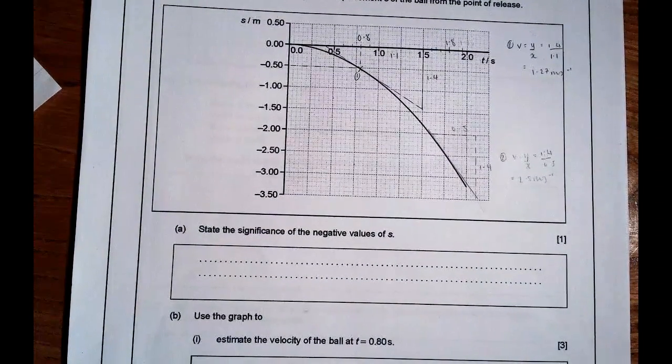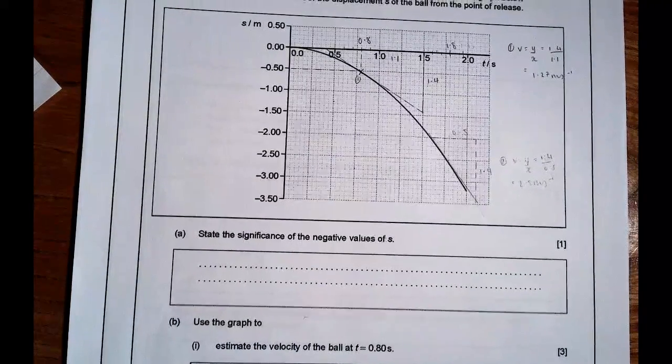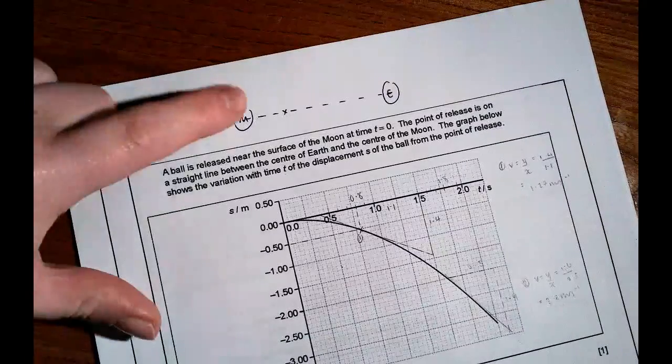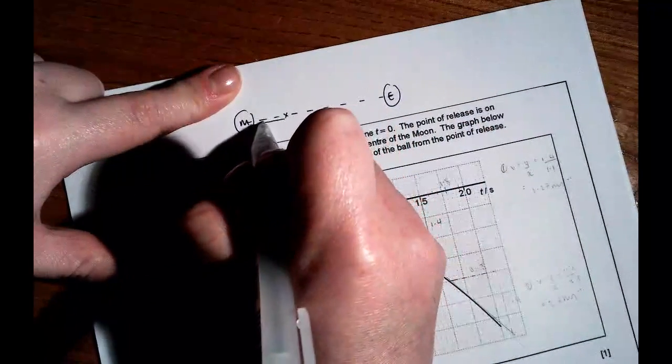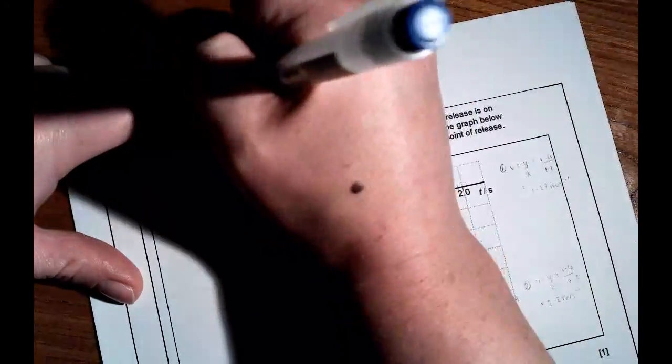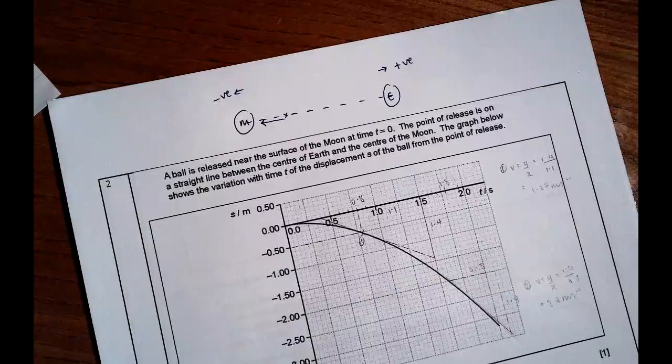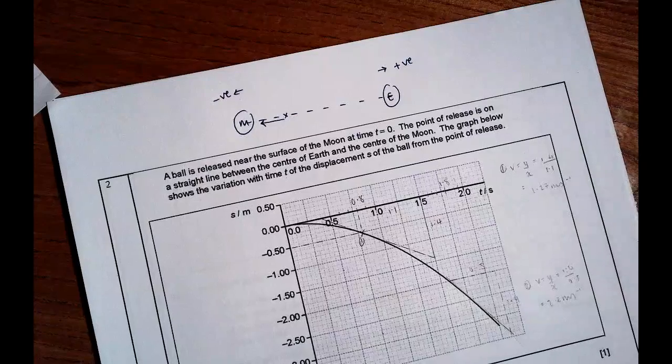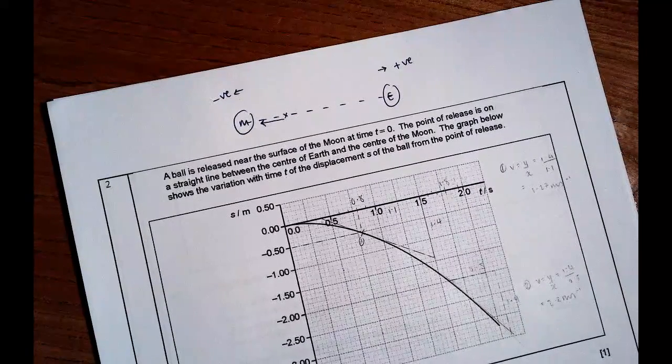So the first question is to explain what the significance of the negative values is. Now if you think about it, we can see that the thing is going to travel towards the moon, which means this is the negative direction and this is the positive direction. So what we can say is that moving towards Earth is considered to be positive, or moving towards the moon is considered to be negative.